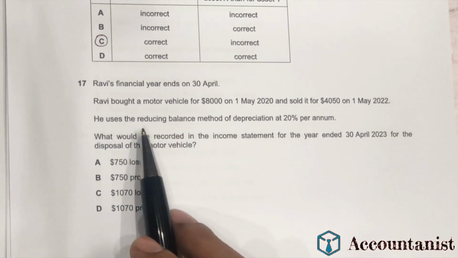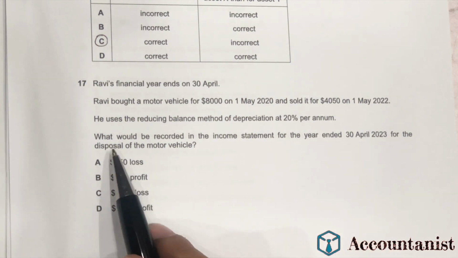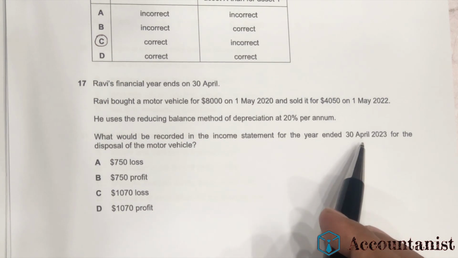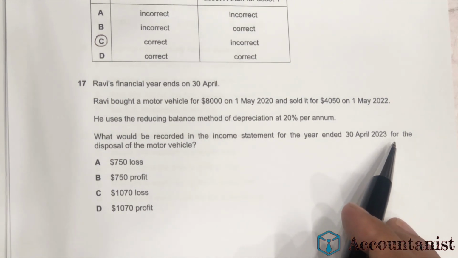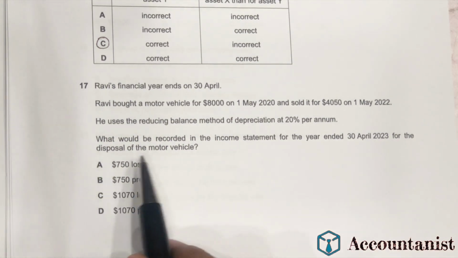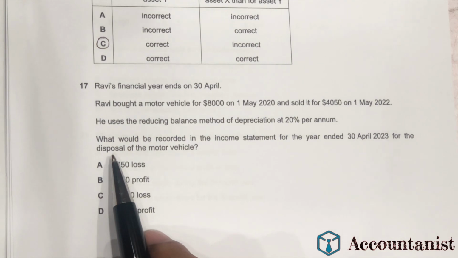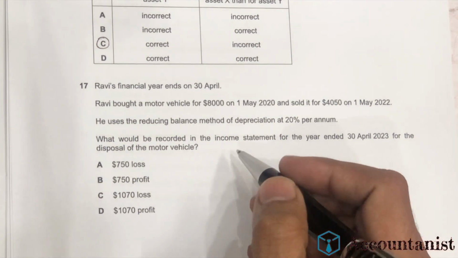So he uses the reducing balance method of depreciation at 20% per annum. And what would be recorded in the income statement for the year ended 30th April 2023 for the disposal of the motor vehicle? It only asks for the disposal of the motor vehicle, so we have to look into this and calculate the depreciation.